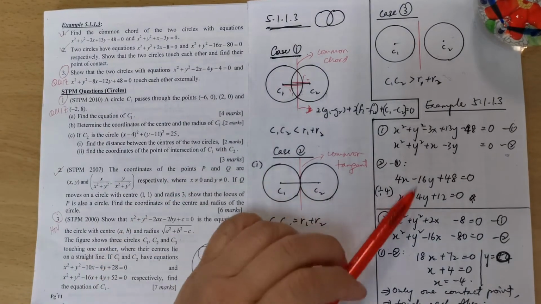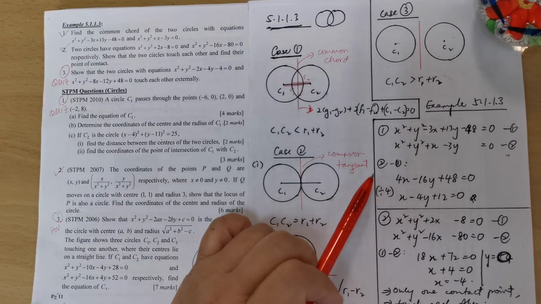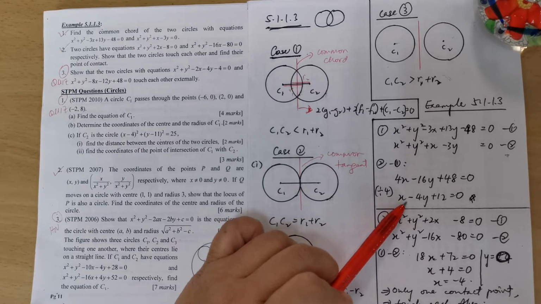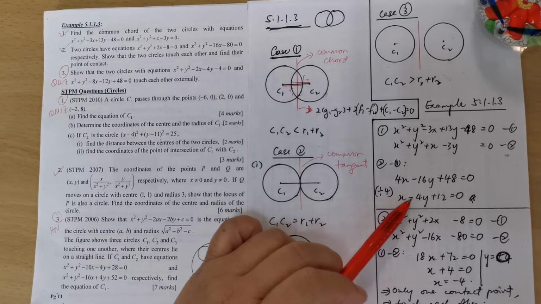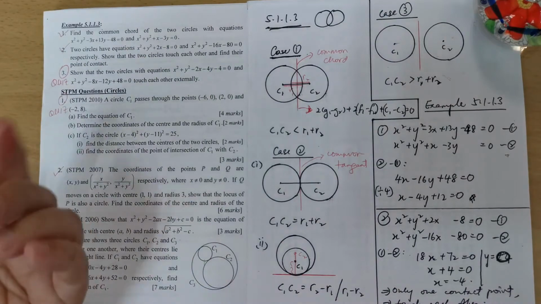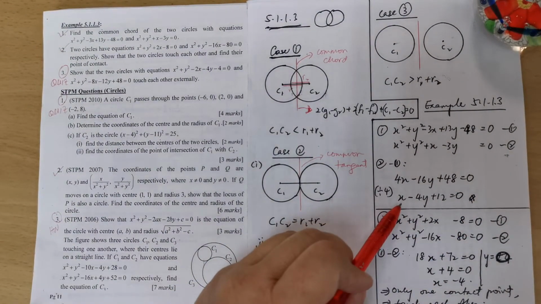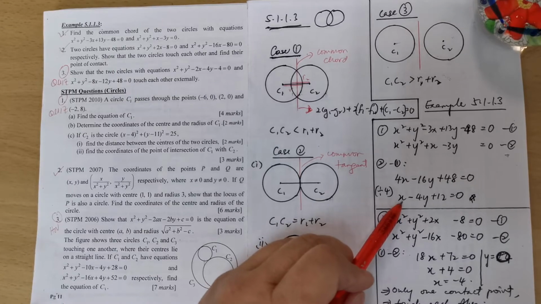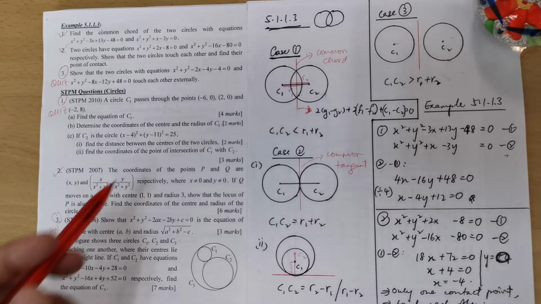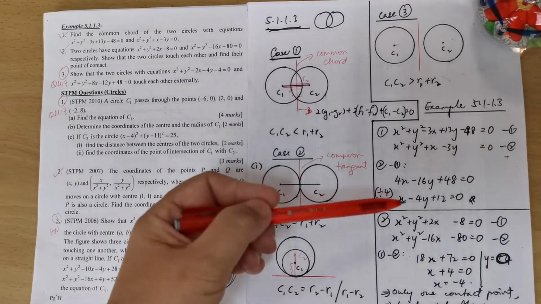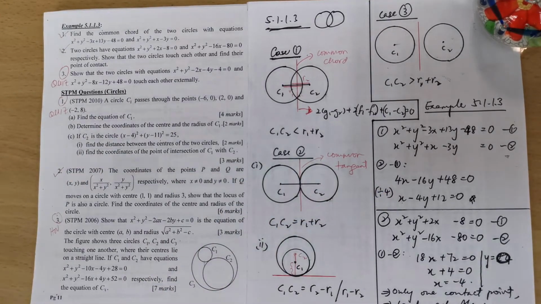So you see, you get a linear equation. I divide the whole equation by 4, and you get a linear equation. This is the equation for the chord. The question asks for the equation of the chord, so you can stop here. I express the linear equation in general form. Remember, you can express it in general form or gradient form. I left it in general form.